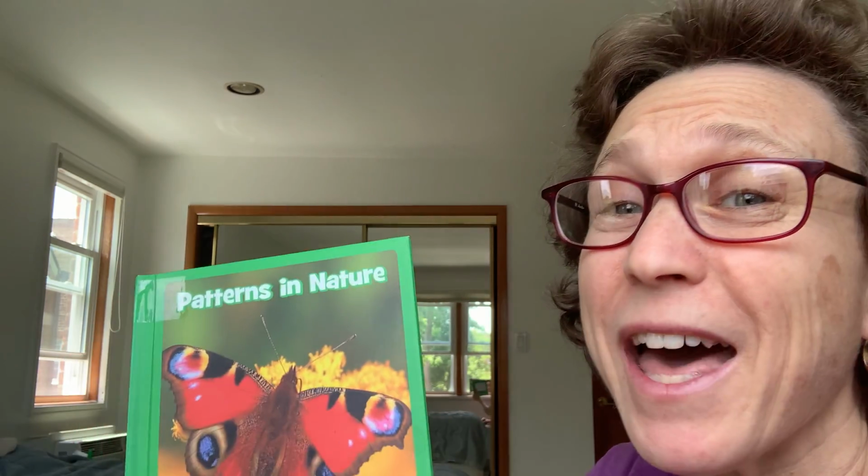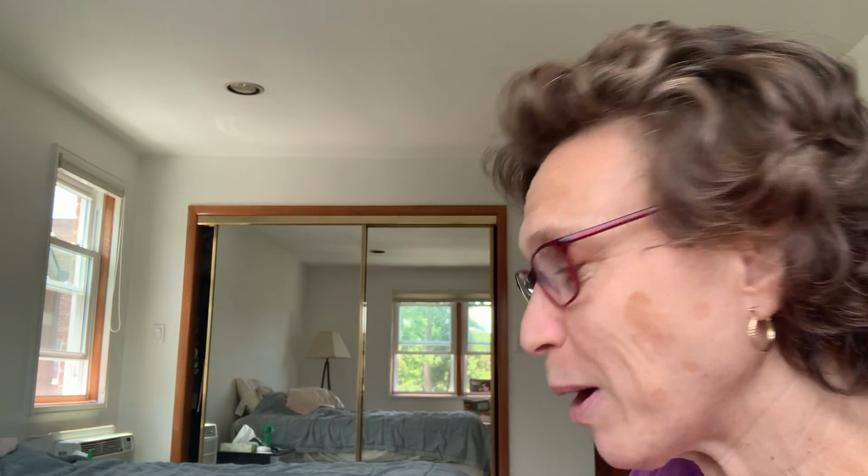you some books I have about seeds and about springtime that I really enjoy, and you can learn something and see new things when you go out for a walk outside. Okay, this is called Patterns in Nature, and maybe you're starting to learn about math and what patterns are, so you would like this book.